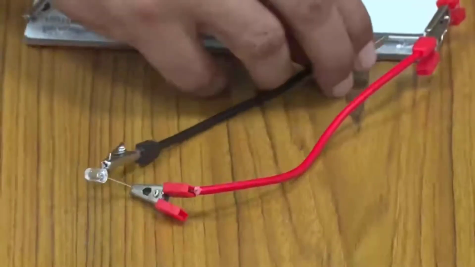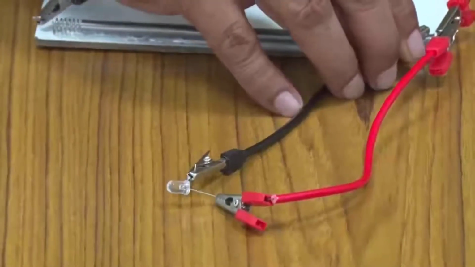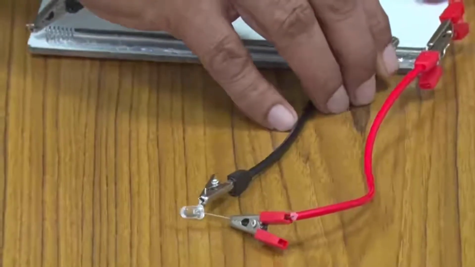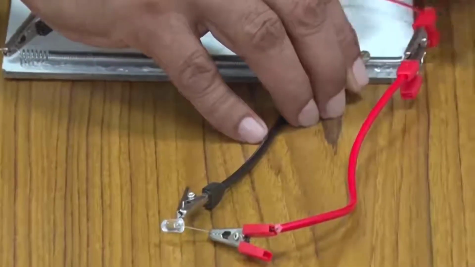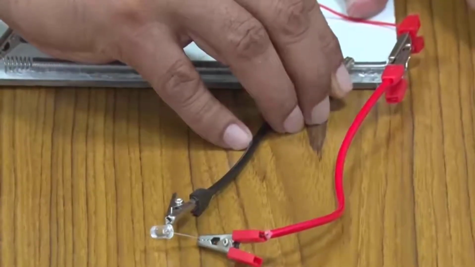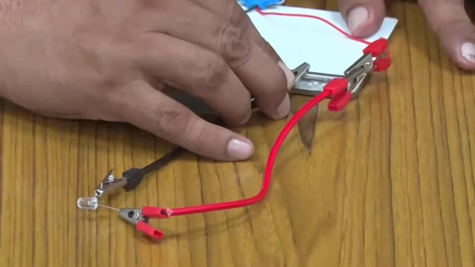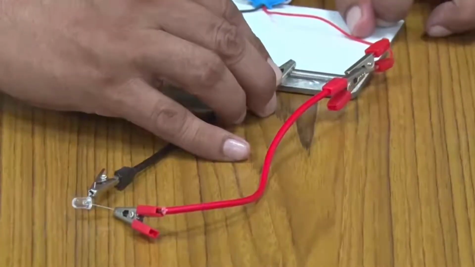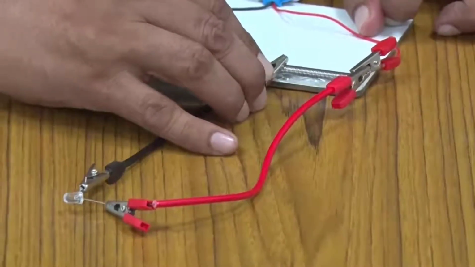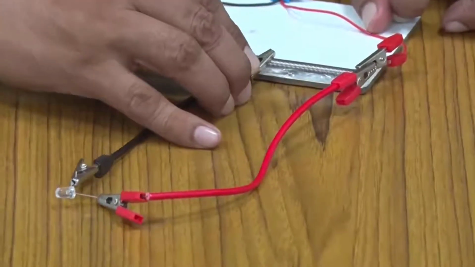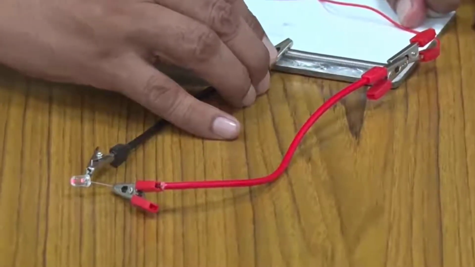I connect it here, and you see that it is not glowing because only a small voltage is given. Now, I am increasing the voltage by taking it away from this end point. It is not glowing, it is not glowing, and here it is.